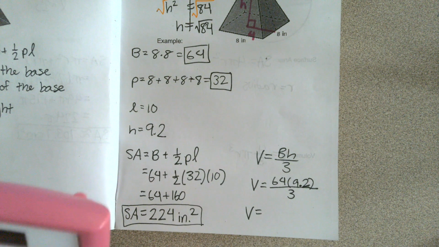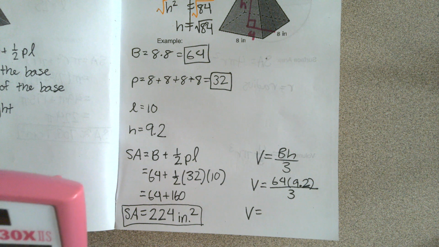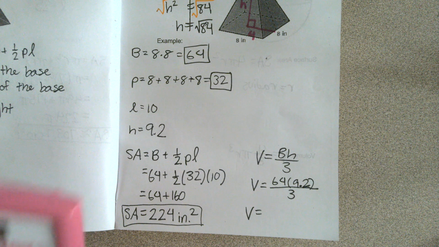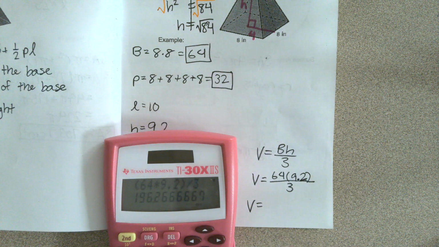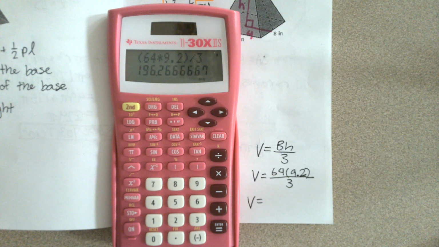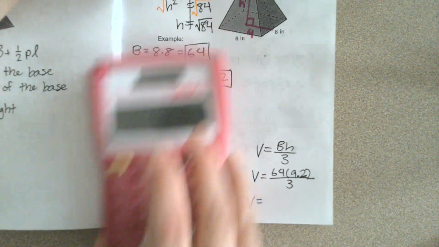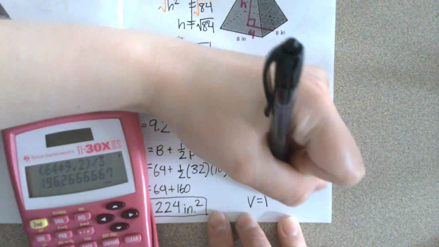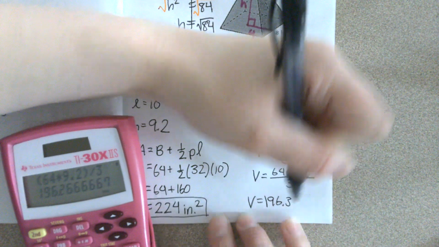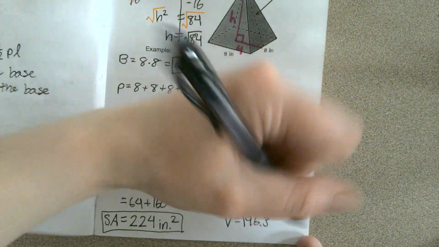It's always a good call to do that. 64 times 9.2 and divide that by 3. And if we round to the nearest tenth, we get 196.3. And since this is volume, my units are inches cubed.